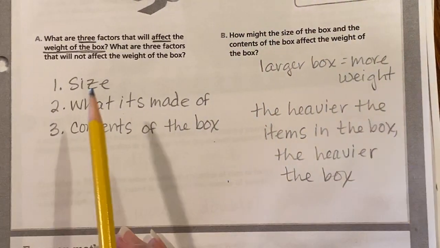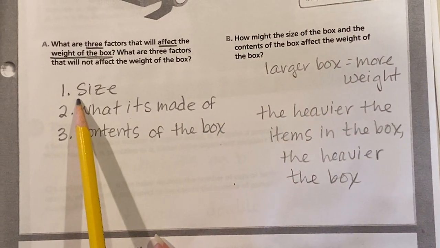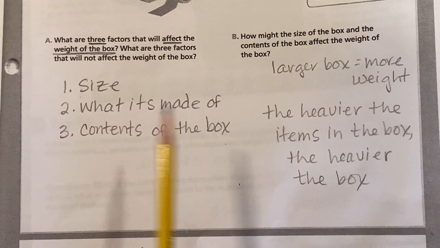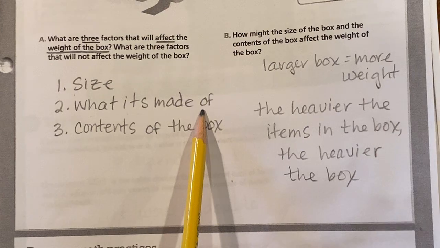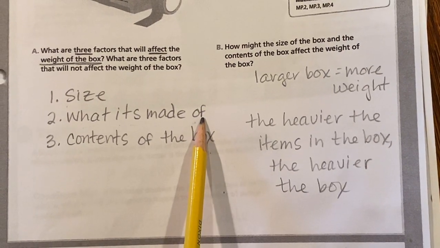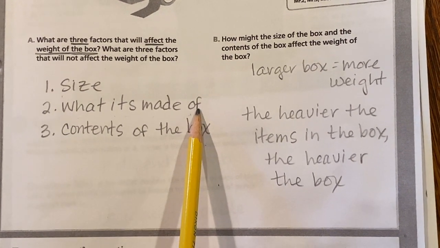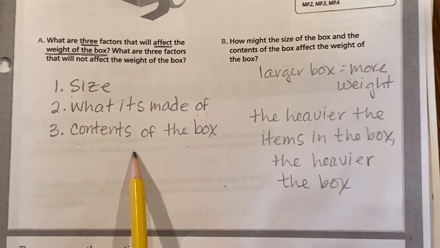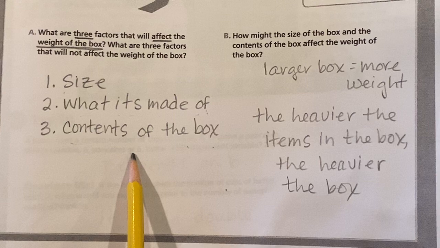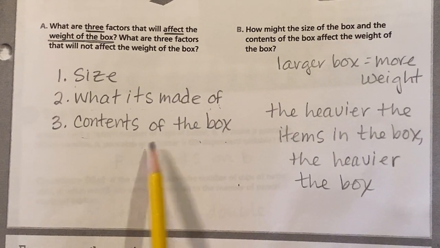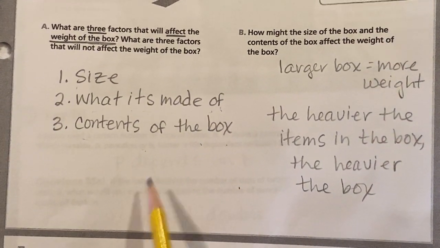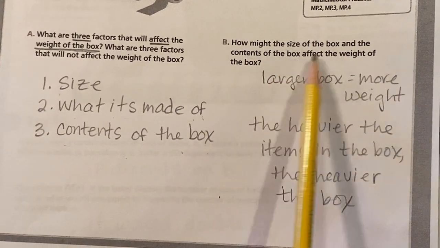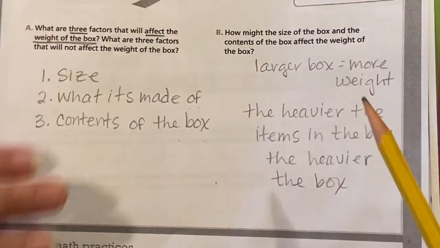Well, the size of the box is going to affect it, right? The bigger the box, the heavier. What it's made of. If it's made out of wood, it's going to be heavier than if it's made out of cardboard. And the contents in the box. If he's shipping his grandma barbells, that's probably going to be heavier than if he's shipping his grandma some knitting needles, right? Okay, and then how might the size of the box and the contents of the box affect the weight? Let's add a little more detail.